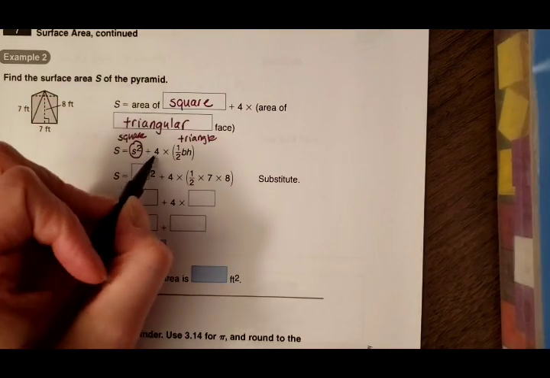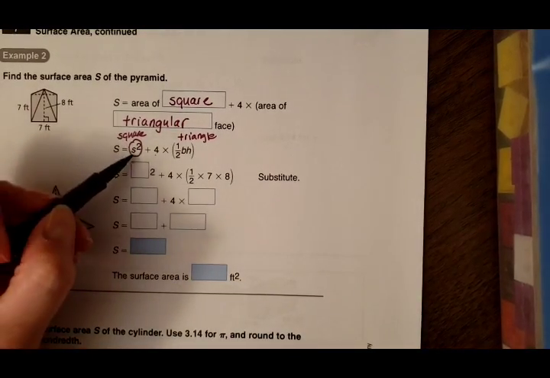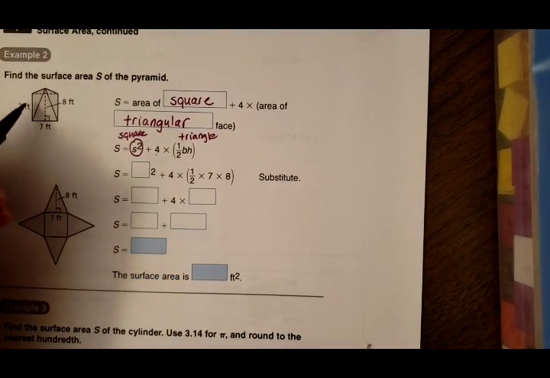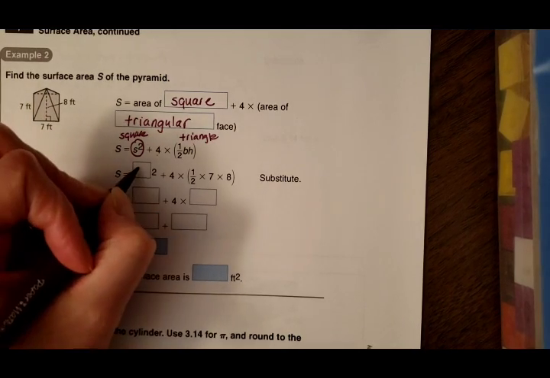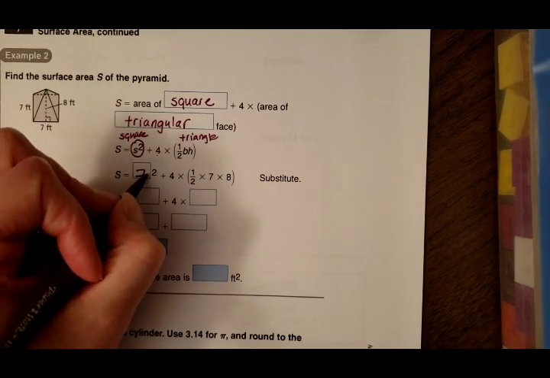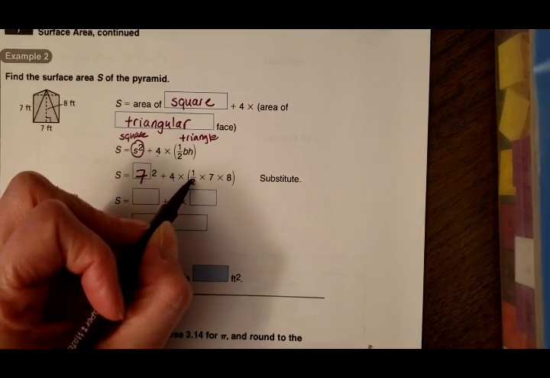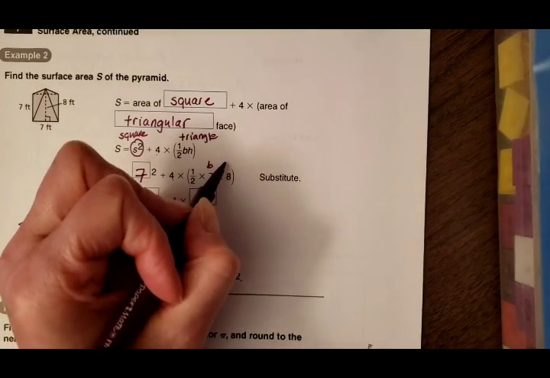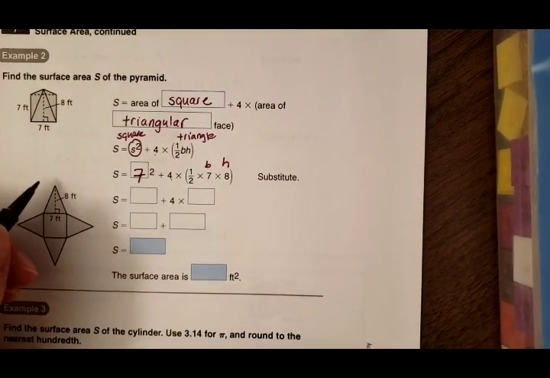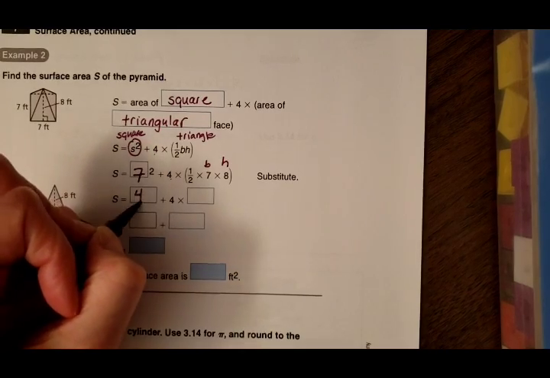And there's 4 triangle sides, so we have a 4 right there. So what's the side length of the square? We can see in this picture, it's 7. So we'll have 7 squared plus 4 times 1/2 times the base of the triangle times the height of the triangle, 7 times 8. So 7 squared is 49.